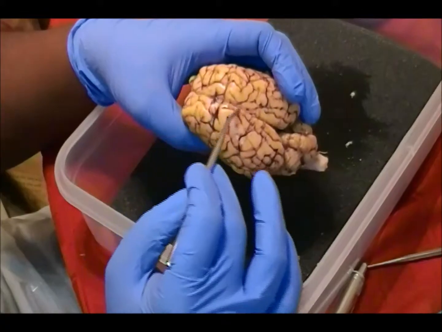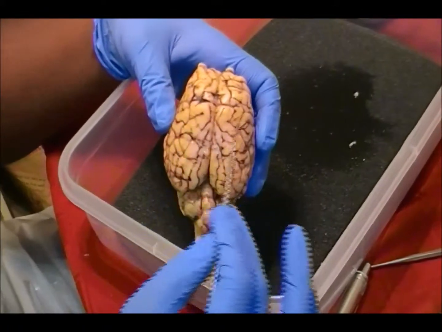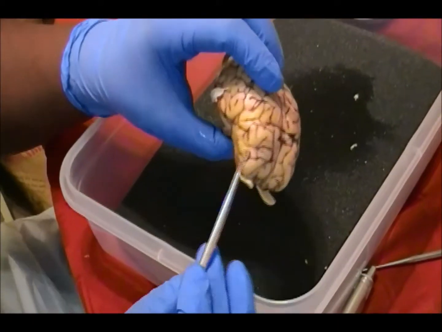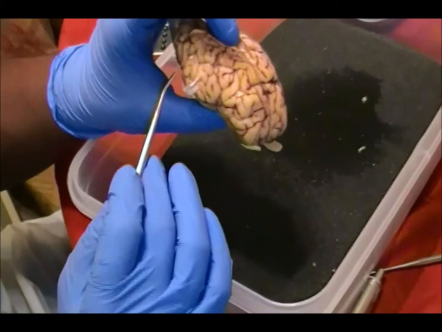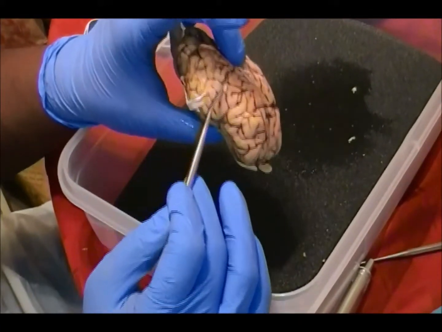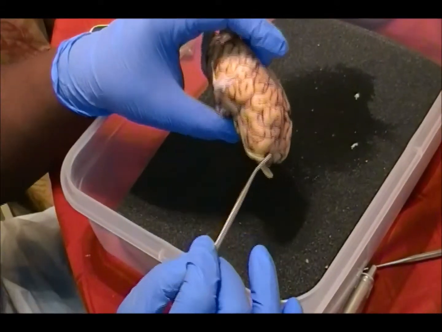Right here is the longitudinal fissure. The longitudinal fissure right here separates the left and right cerebral hemispheres. The lateral sulcus would be right here, the lateral sulcus, and that separates the temporal lobe from the parietal lobe.